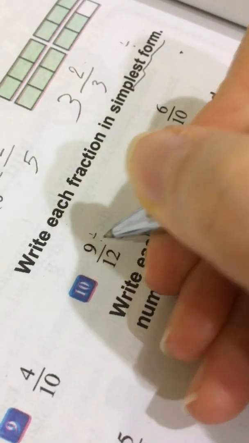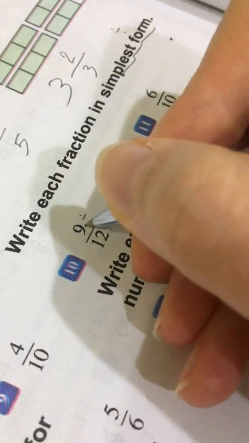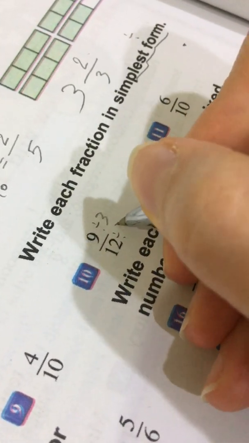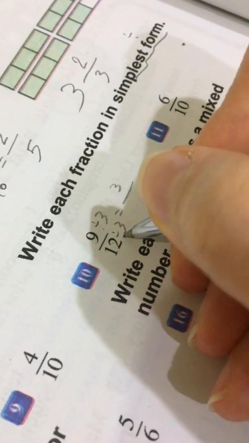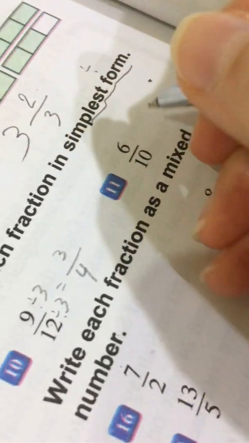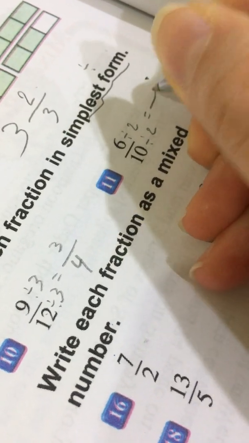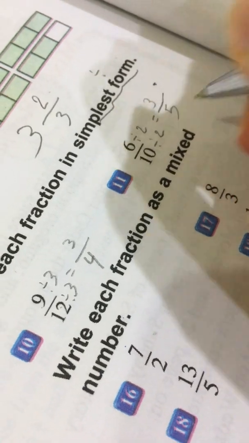Now divide the numerator and the denominator by a number that is common between 9 and 12, which means a factor of 9 and 12. We can divide by 3 and 3. 9 divided by 3 is 3, and 12 divided by 3 equals 4. And here we have 6 over 10. We can divide the numerator and the denominator by 2. Now 6 divided by 2 is 3 and 10 divided by 2 is equal to 5.